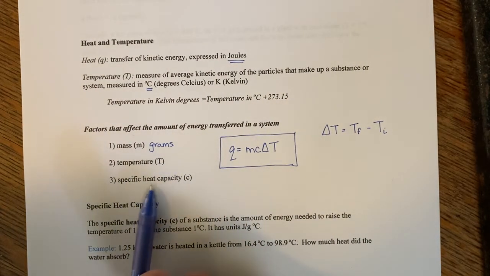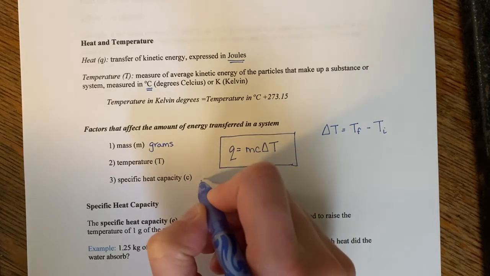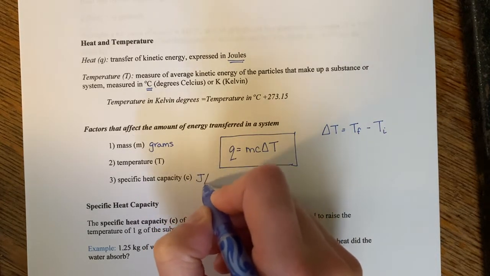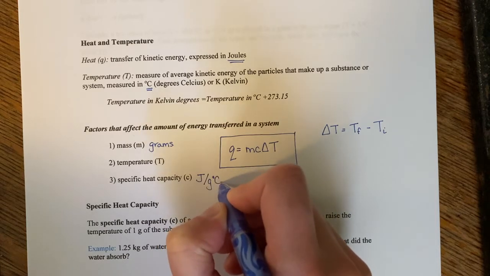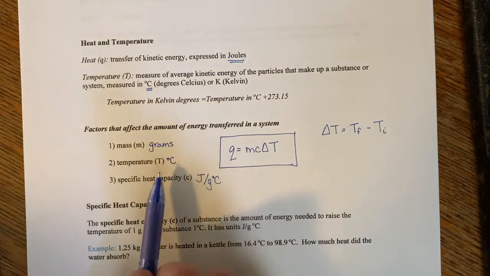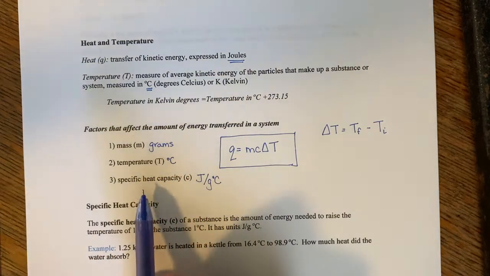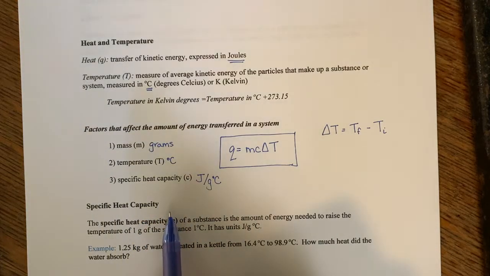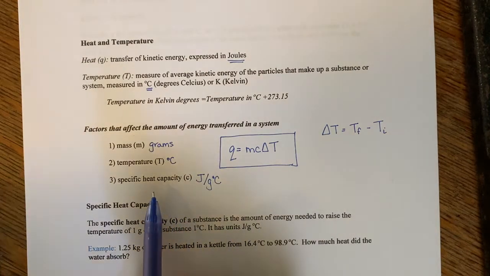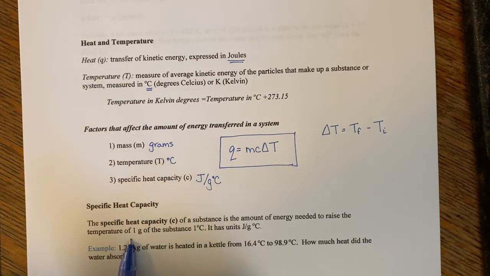Then the specific heat capacity, C, is measured in joules per gram degrees Celsius. So our temperature is always measured in degrees Celsius. And specific heat capacity is a special new constant that we use for different materials that basically says how much energy you need to put in to change 1 gram of a substance by 1 degree Celsius.